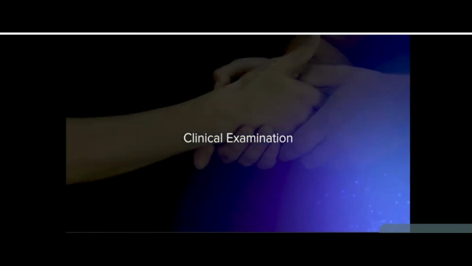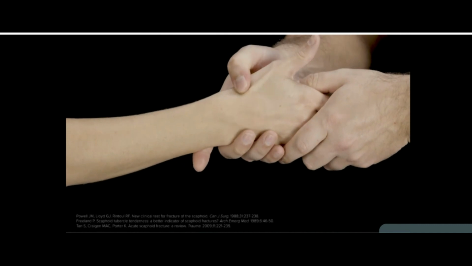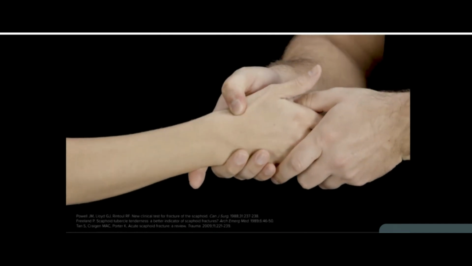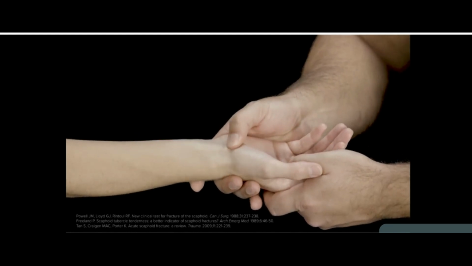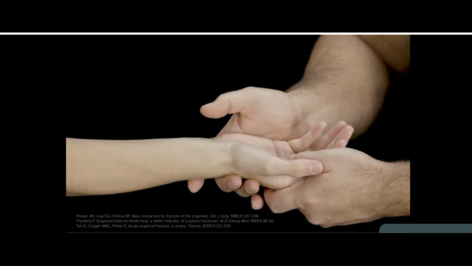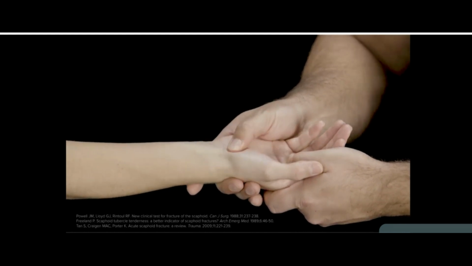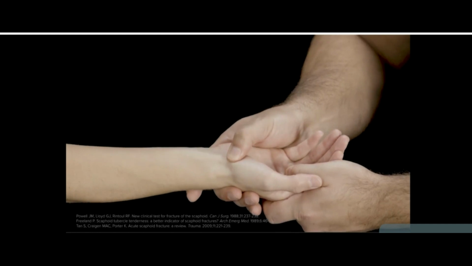Upon clinical examination, there is pain with any of the following, and the patient should demonstrate tenderness through dorsal palpation in the anatomic snuff box, tenderness to palpation over the scaphoid tuberosity radial to the FCR tendon and the proximal wrist crease, and/or proximal pole just distal to Lister's tubercle.